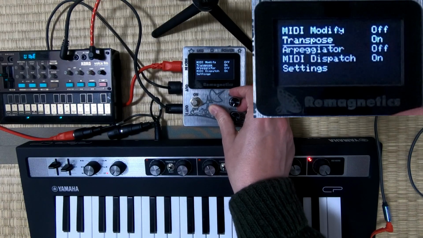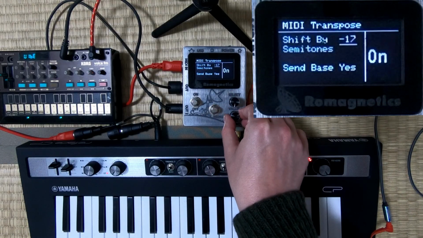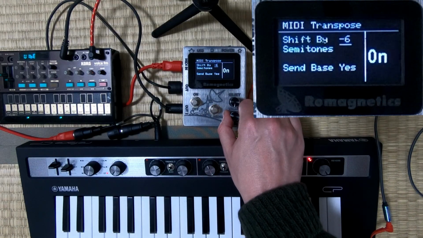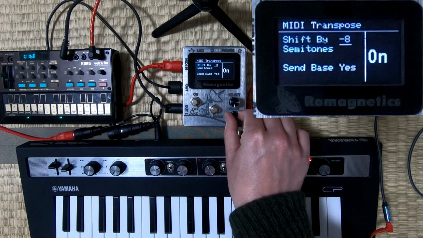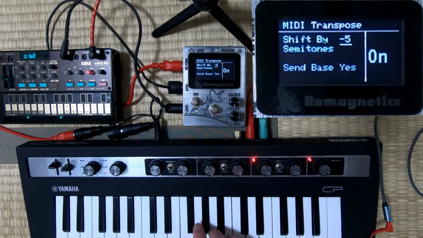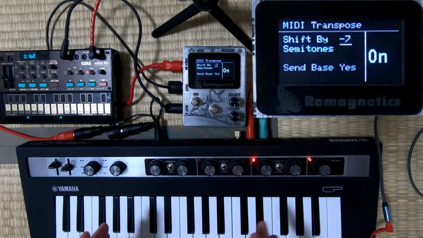If I play the same melody but now with -7, so a fifth down, you can try with a fourth. Will give you the same kind of jazziness.